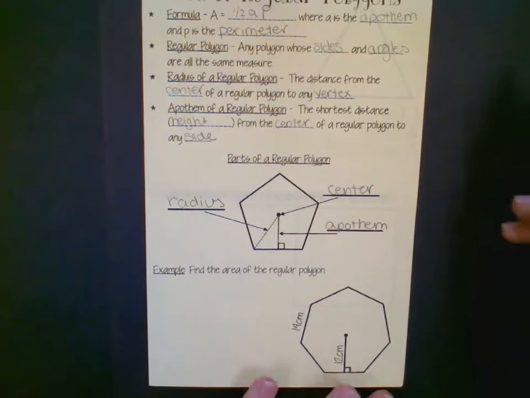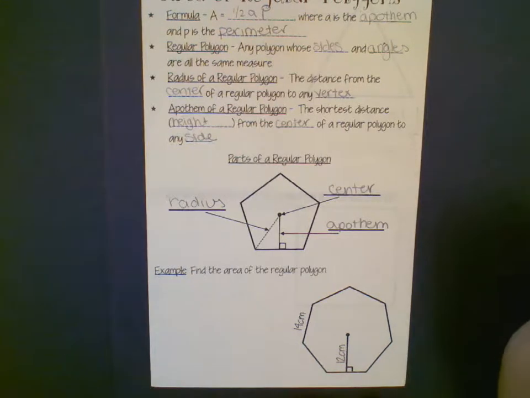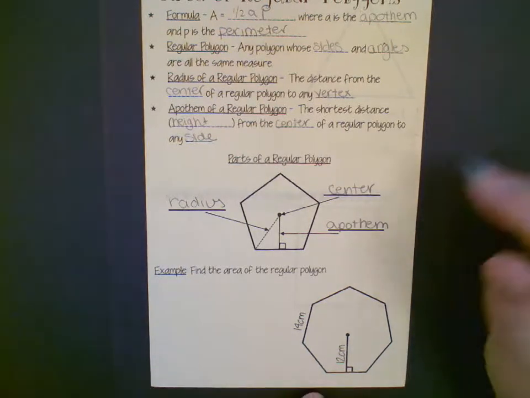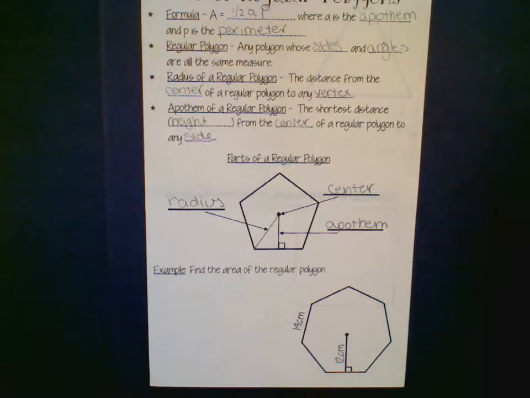So when we find the area of a regular polygon, we just plug it into that formula, 1/2 times the apothem times the perimeter. So remember, the perimeter is the distance around, so if you know one side, you would times it by how many sides it has to find that total length.